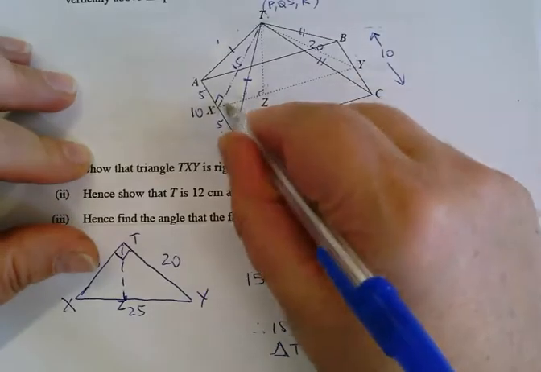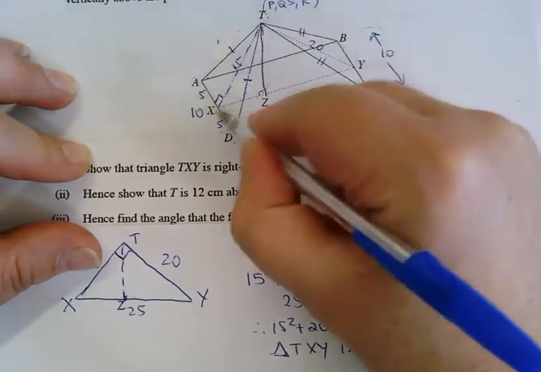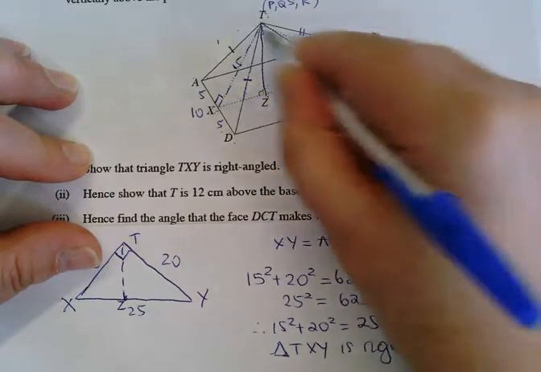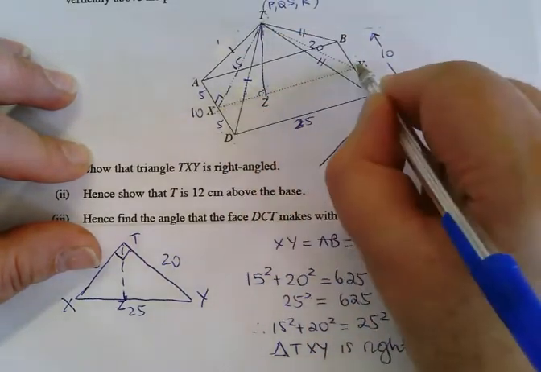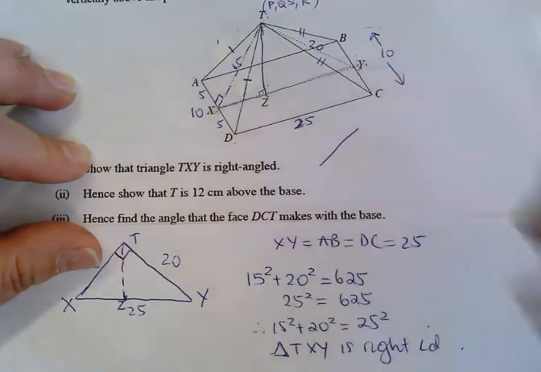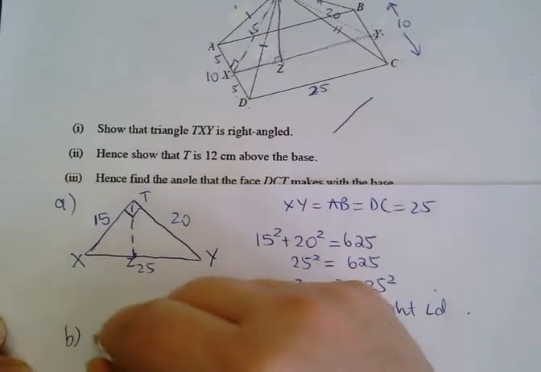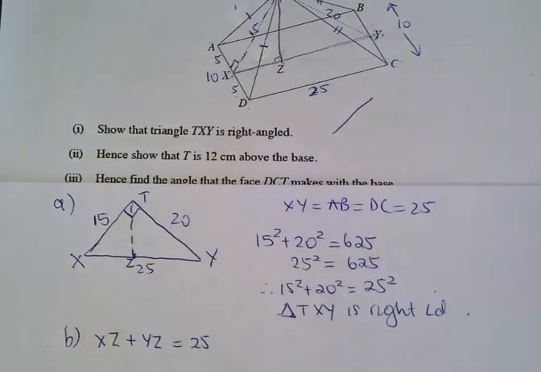I need to find this height here. Now I've got this triangle here and I've got this triangle here. And I know that this is 20 and that that's 15 and the base is 25, which means that XZ plus YZ is 25, okay? So we know that in part B that XZ plus YZ equals 25. Now, it doesn't look like I can really do much else there.